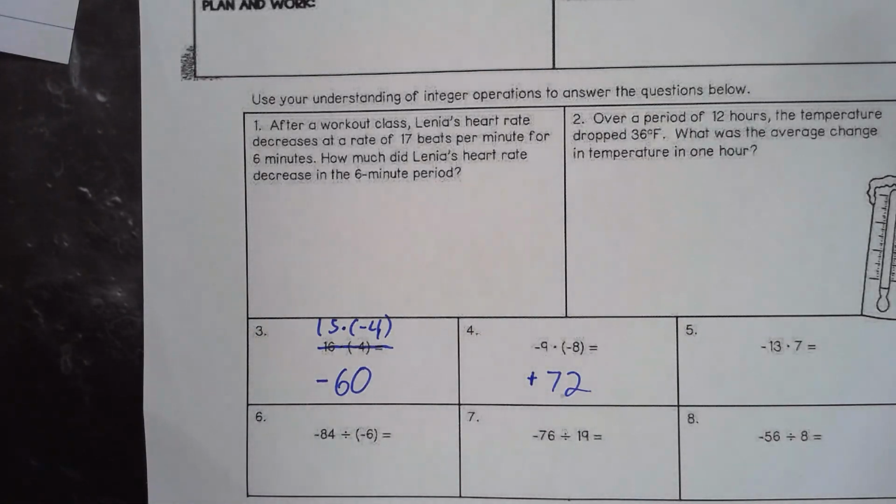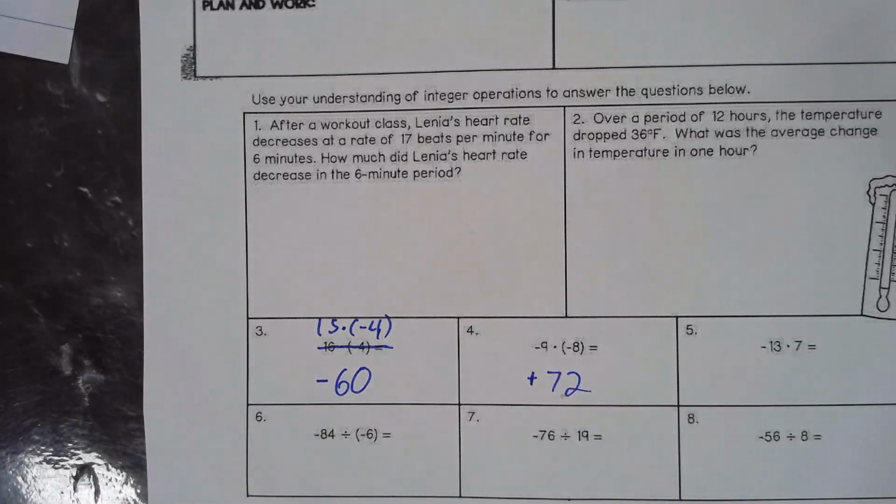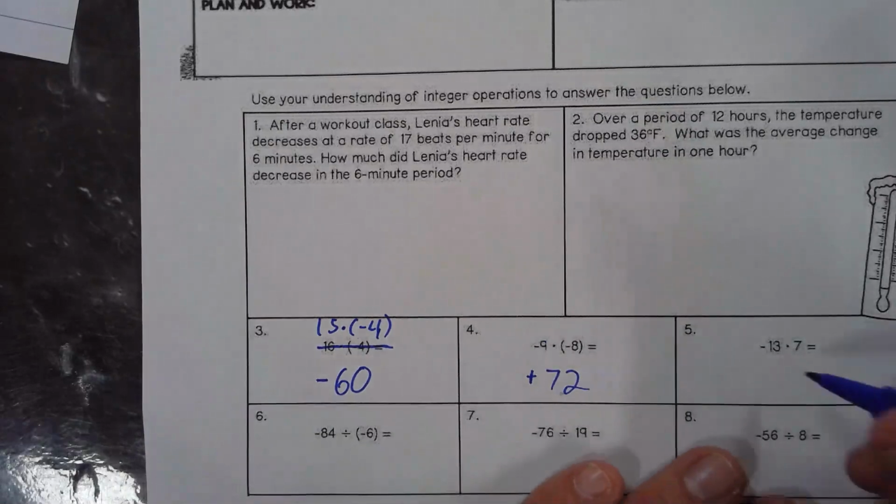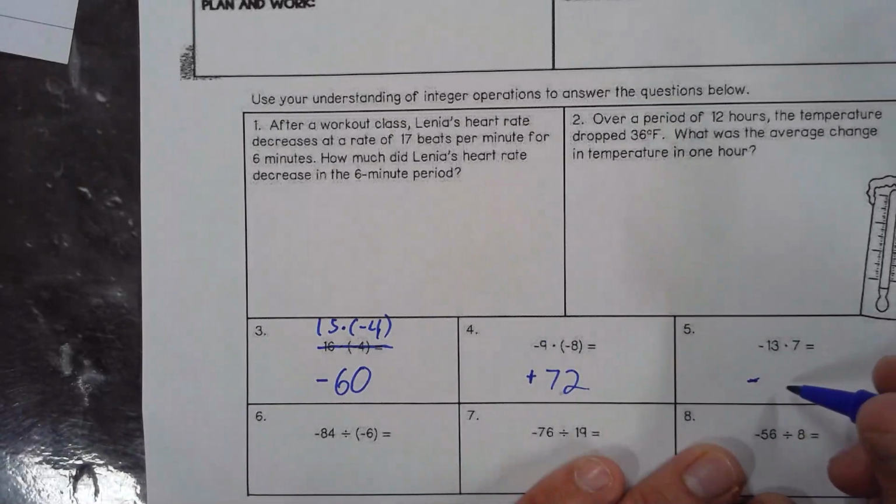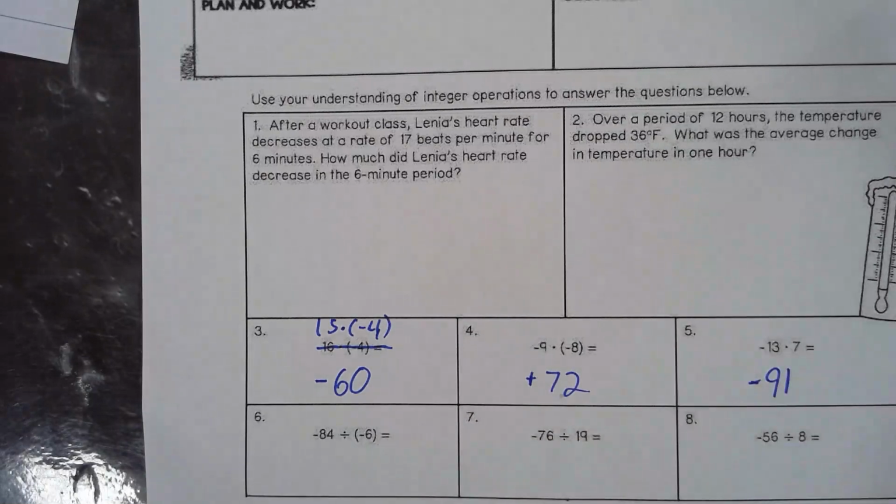Donnie's, what about number 5, negative 13 times 7? Negative 91? I don't know if that's off the top of my head, so let me know if that's right. Say what? Okay. I didn't know either. That should be in the multiplication table, though. But yeah, negative 91, they have opposite signs, so it's a negative number.